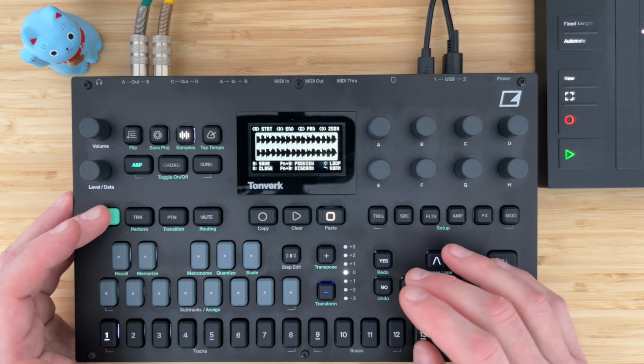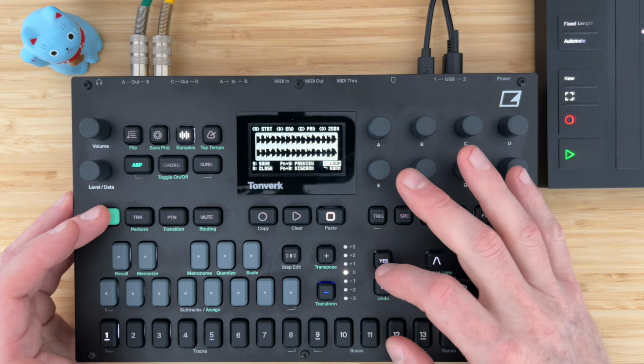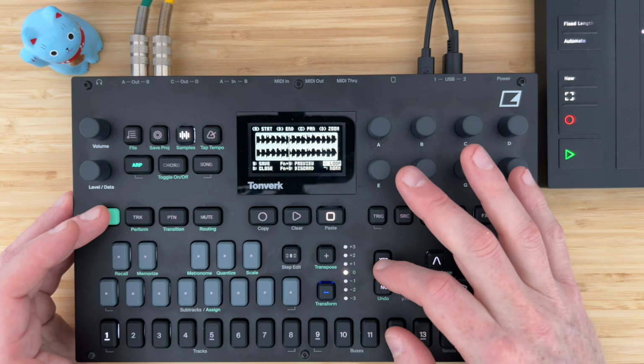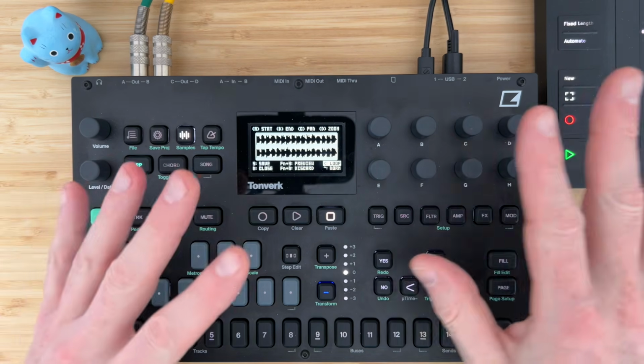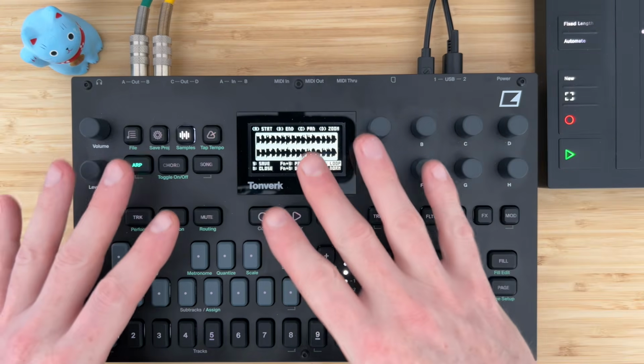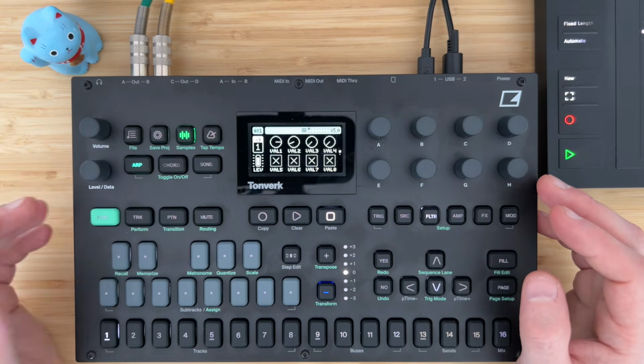So if I just loop that, function arrow here. I've captured the loop. Perfect. So anything you manipulate in the software, you can capture in Tonverk and use in other projects. Okay, we'll come out of that for now. What else can we do?